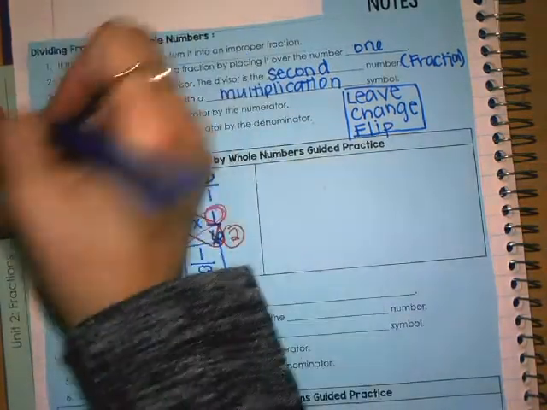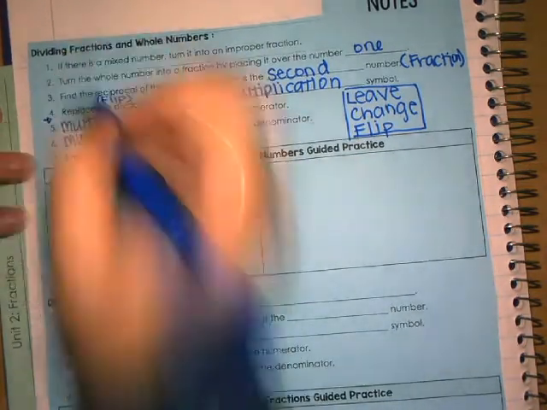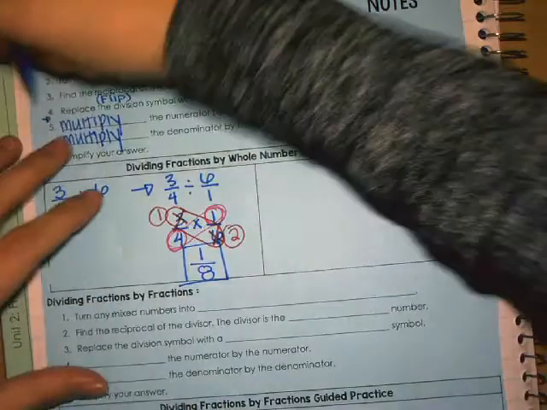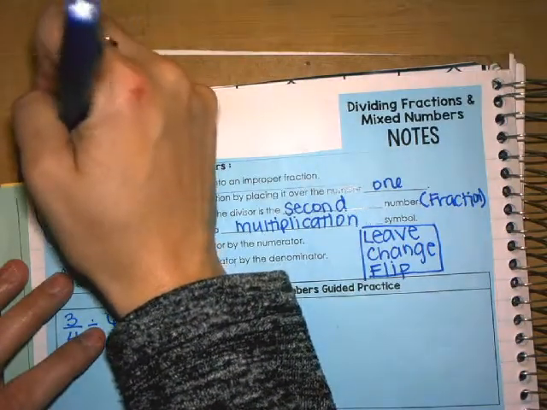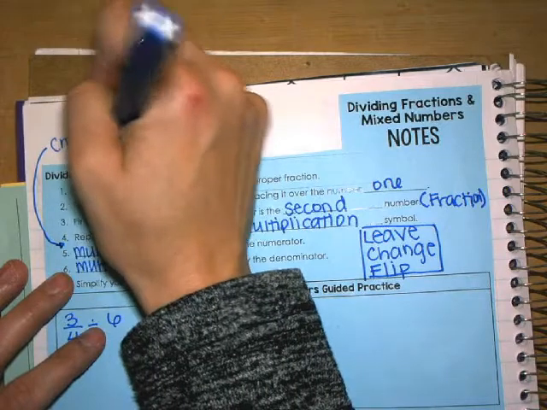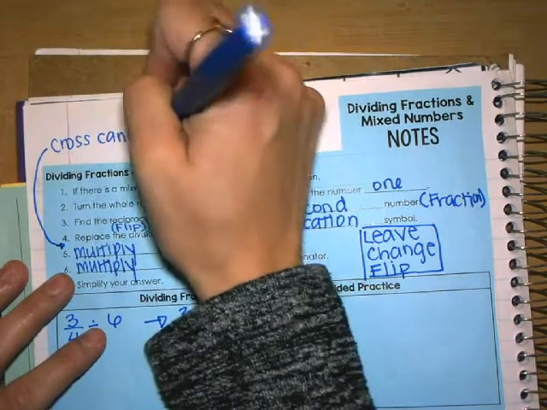Right here, in between step 4 and step 5, I'm going to draw an arrow. We're going to write cross cancel if possible.